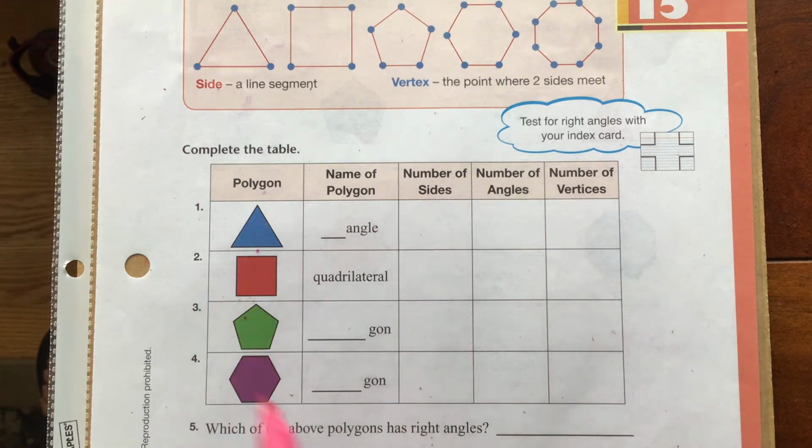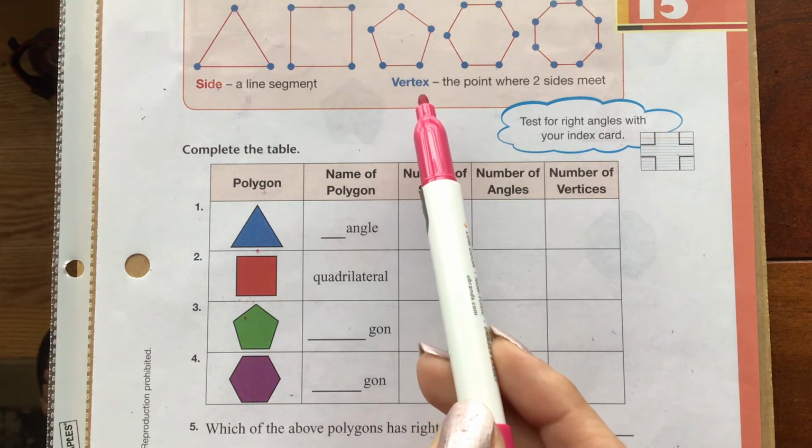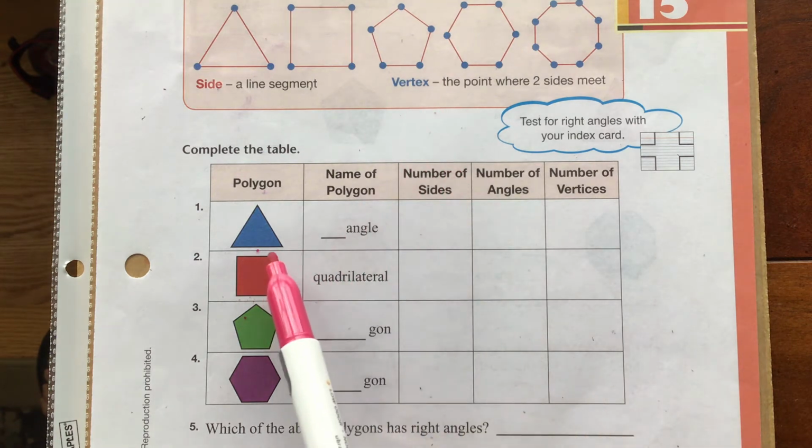Here today we're just reviewing 4 of the basic shapes, what they're called, how many sides, how many angles, and how many vertices there are. Remember, the word vertices is just the plural form of the word vertex. Let's look at number 1.